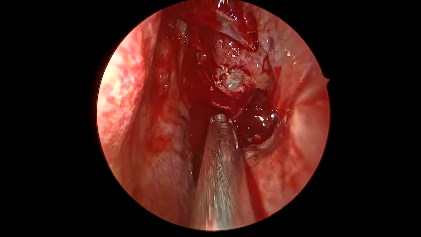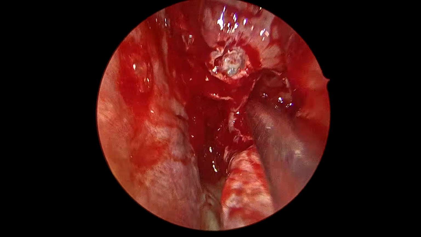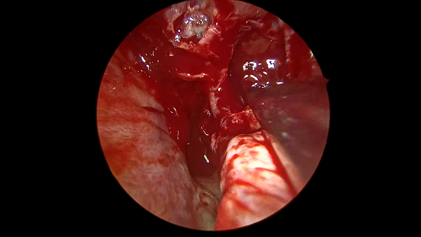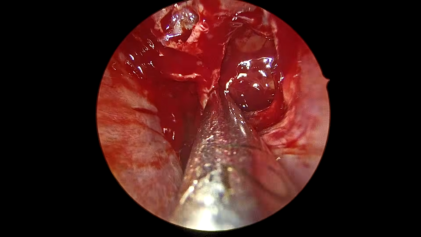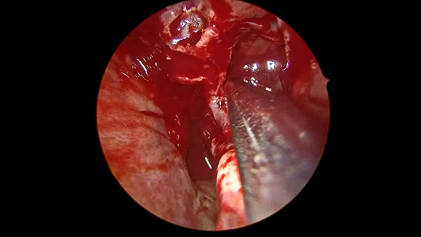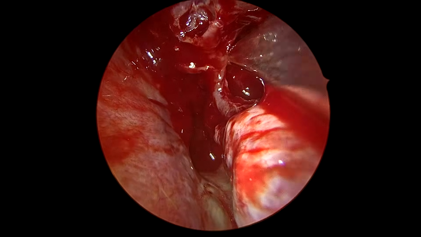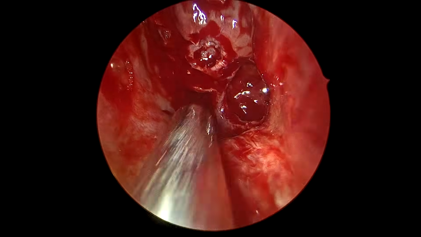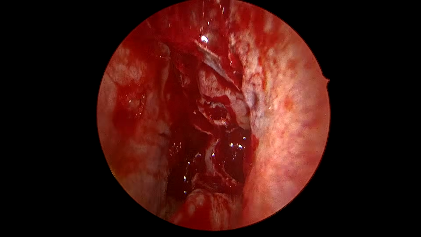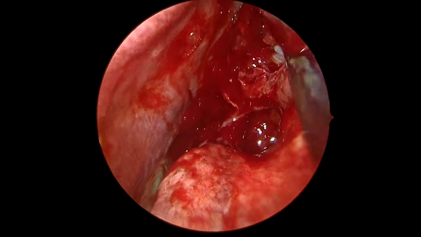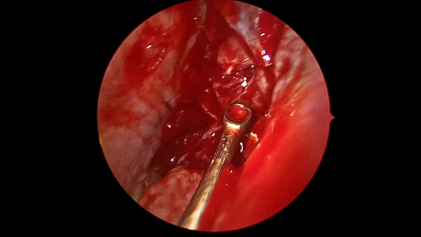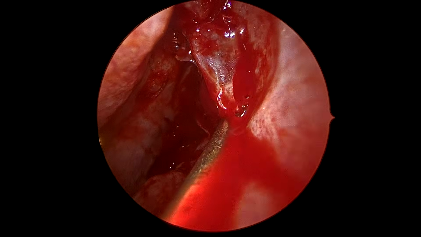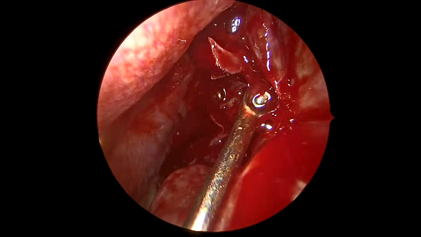This is the bulla ethmoidalis. So I decided to do one step further in this case, considering I was treating this mass as a benign tumor and expecting a recurrence, as in cases of tumors. I was doing one step extra for this patient. So I wanted to do an anterior ethmoidectomy also, which I'm doing right now. This is the anterior part of the bulla, which I am removing.